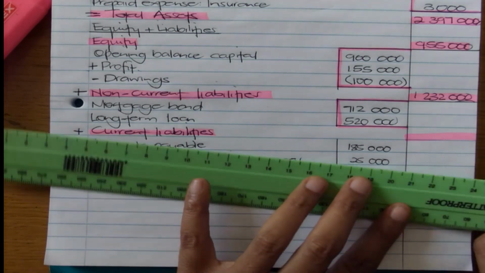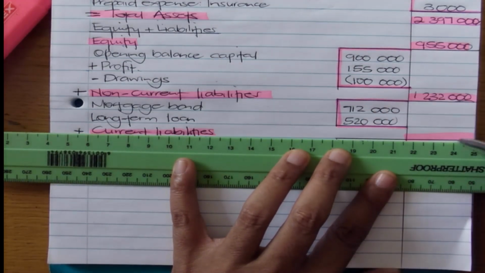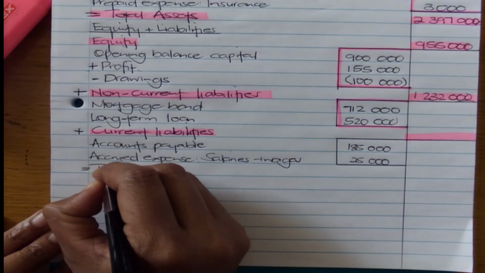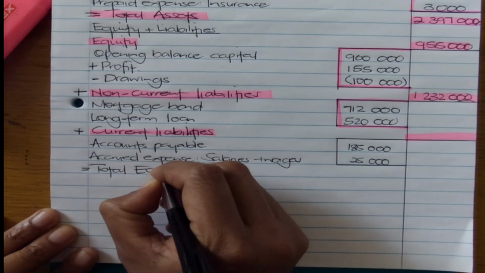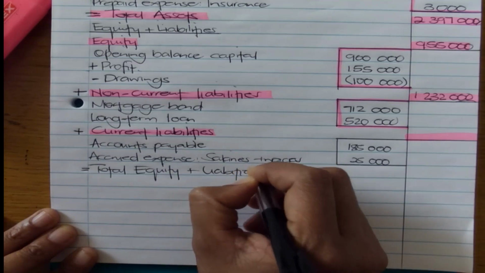So now we're going to add up this block, and then is equal to total equity and liabilities.